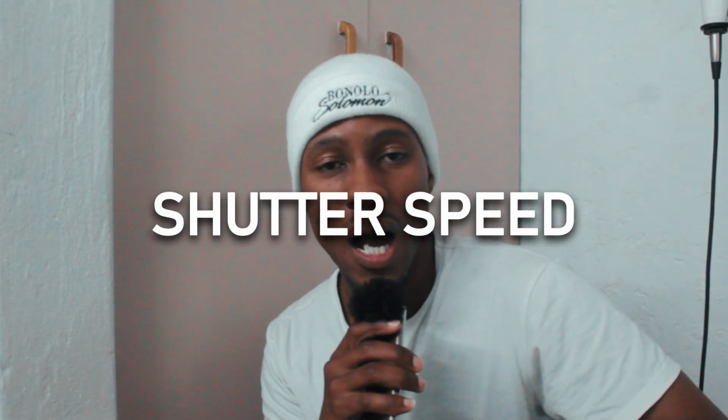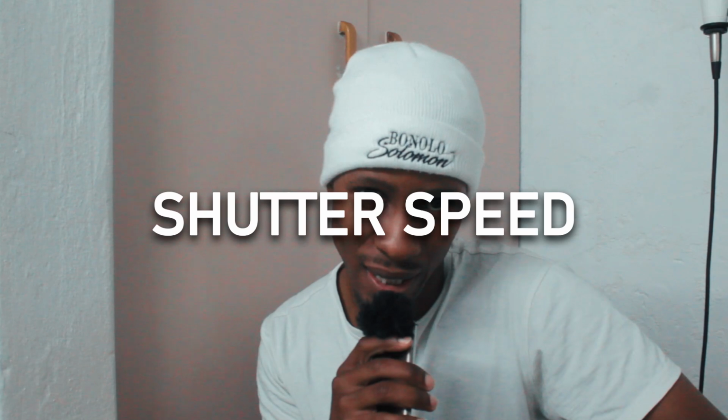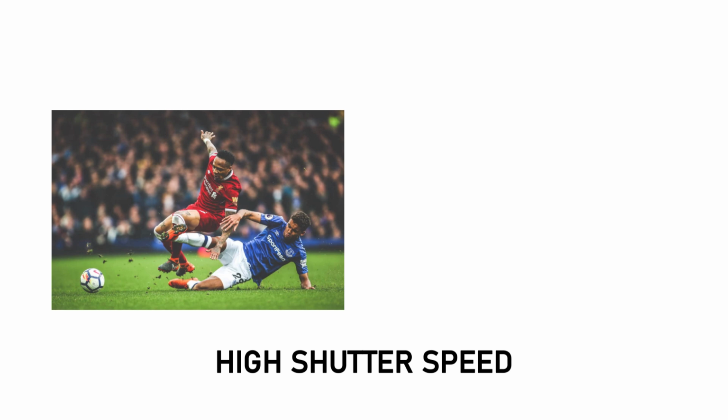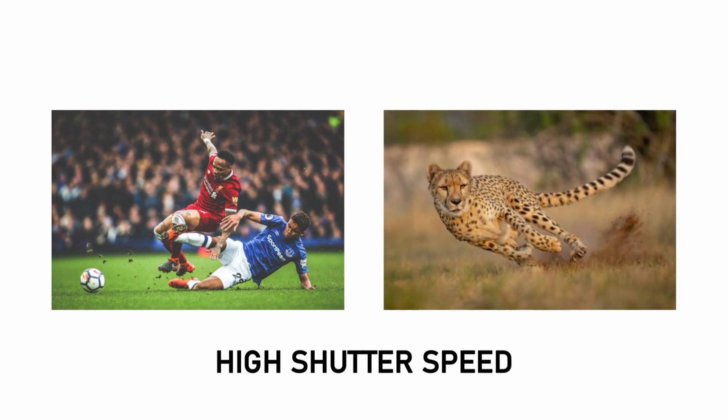Shutter speed determines how long the camera sensor is exposed to light. A faster shutter speed freezes motions and sharpens your image. This is ideal when you're shooting subjects which have high movements, like when you're shooting sports or when you're taking pictures of wildlife, because there's a lot of motion, so a higher shutter speed is best for such a scenario.